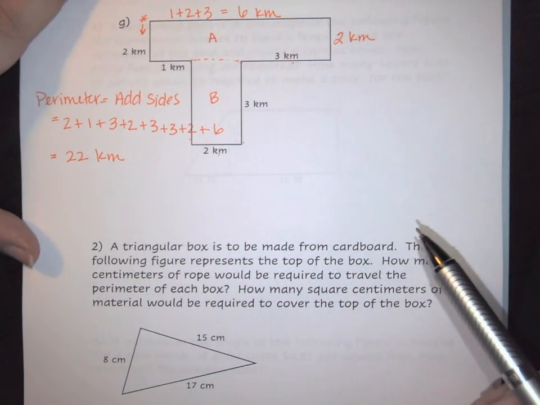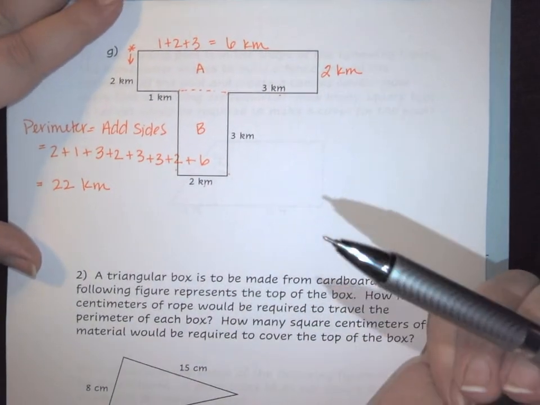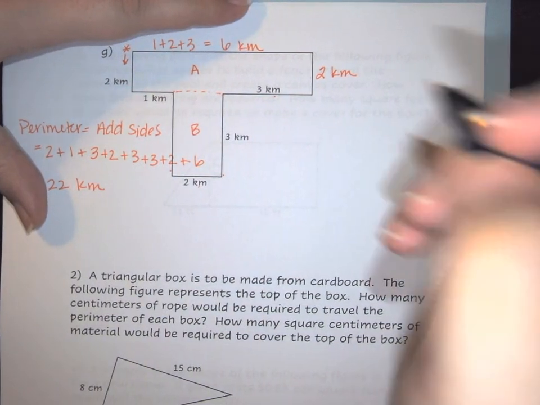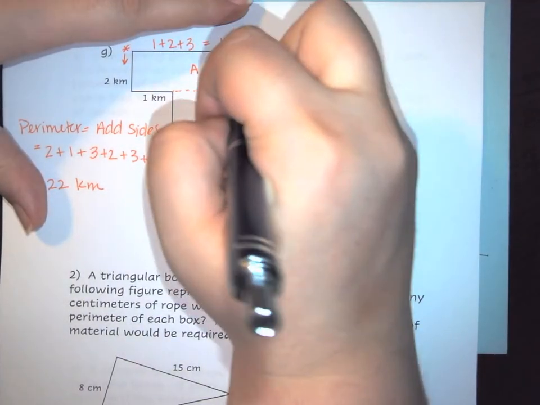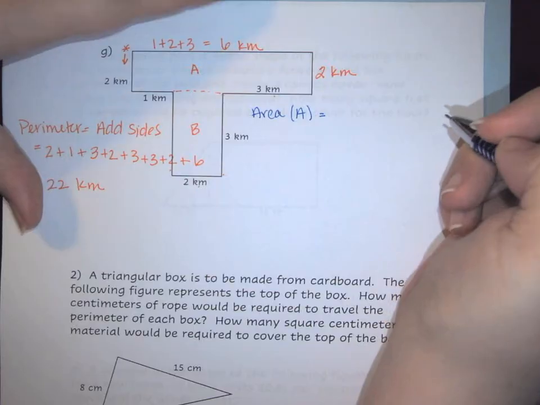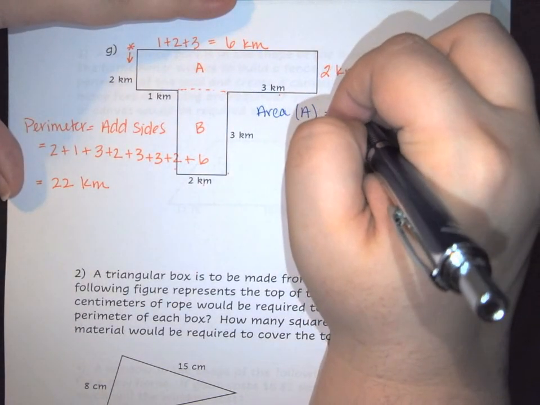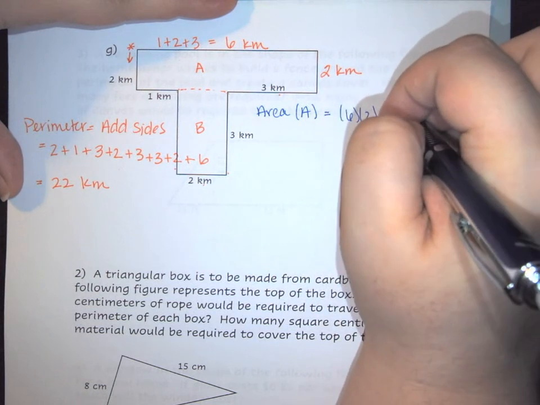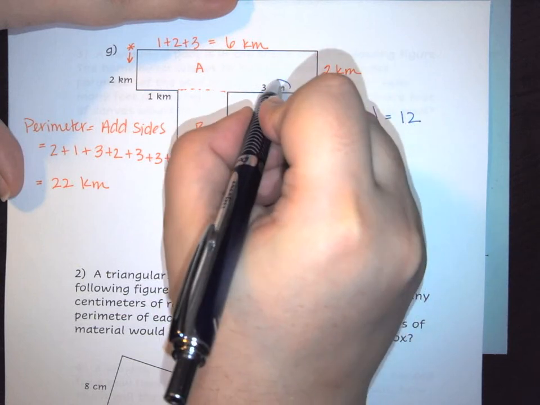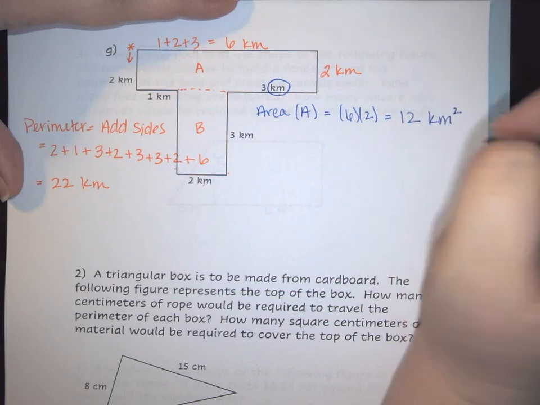Now, just like before, we have to find the area of each shape individually before we combine them together. So first and foremost, we can look for the area of your first rectangle, let's call this rectangle A. So we're going to have length times width. So here this is going to be 6 times 2, which is going to give you 12. Because my measure here is kilometers, this would be kilometers squared.